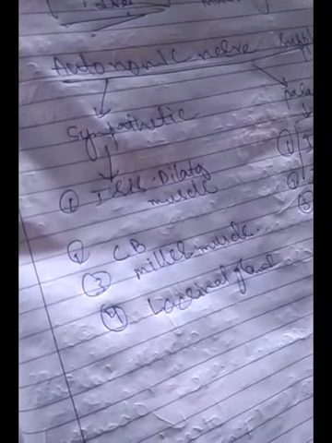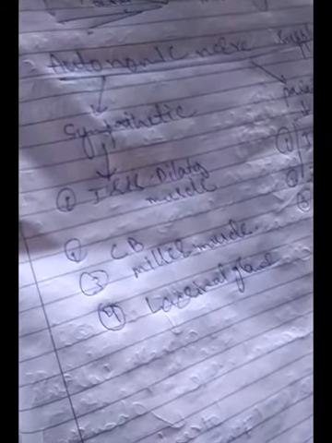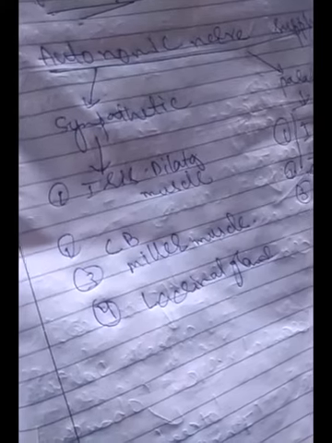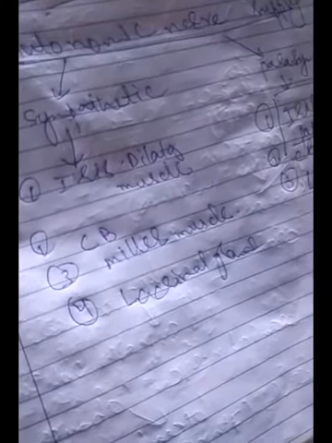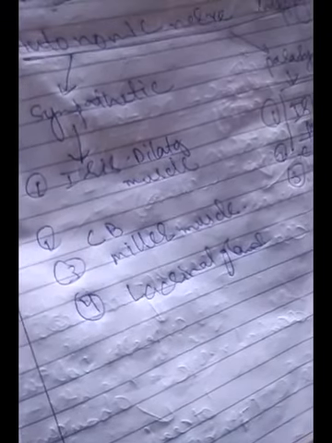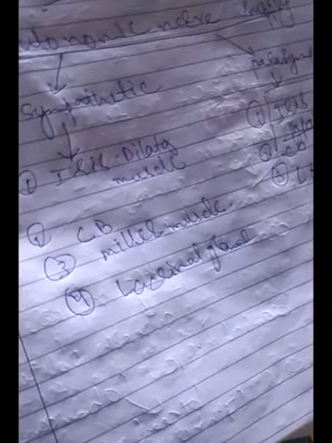This is all about the anatomy of the eye, nerve supply, blood supply, and chambers. My next video is on the conjunctiva: anatomy of the conjunctiva, histology of the conjunctiva, and nerve supply and blood supply of the conjunctiva.